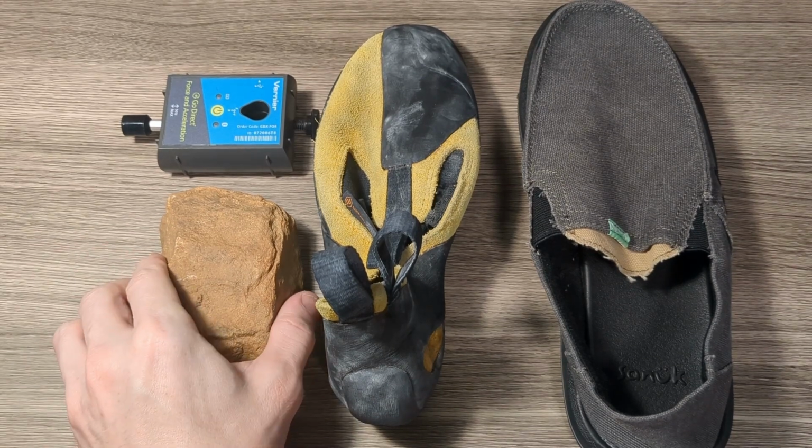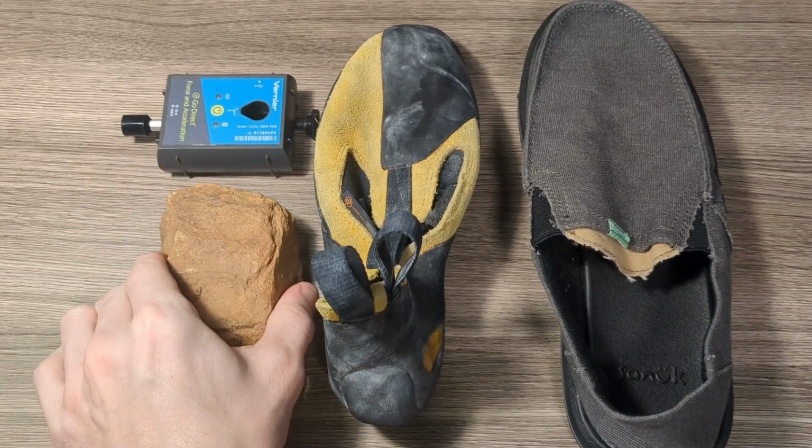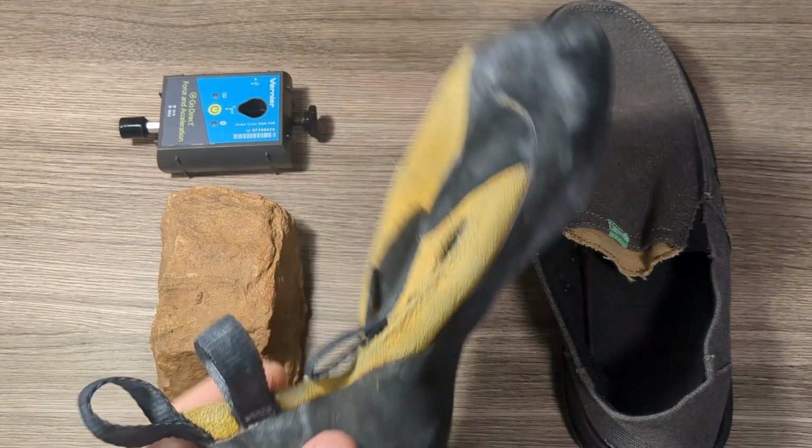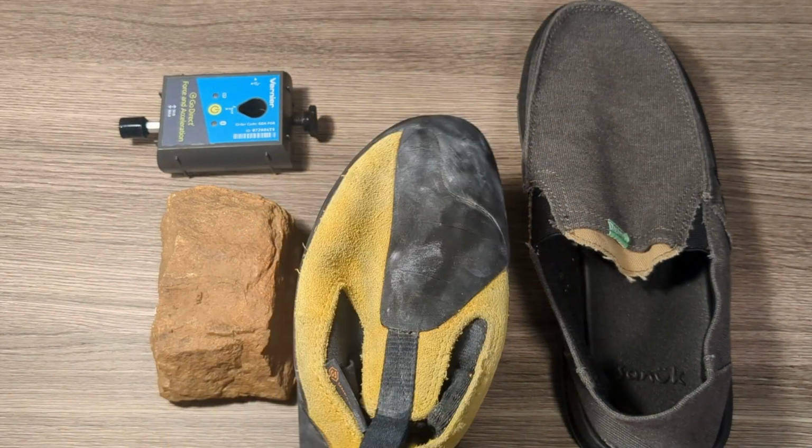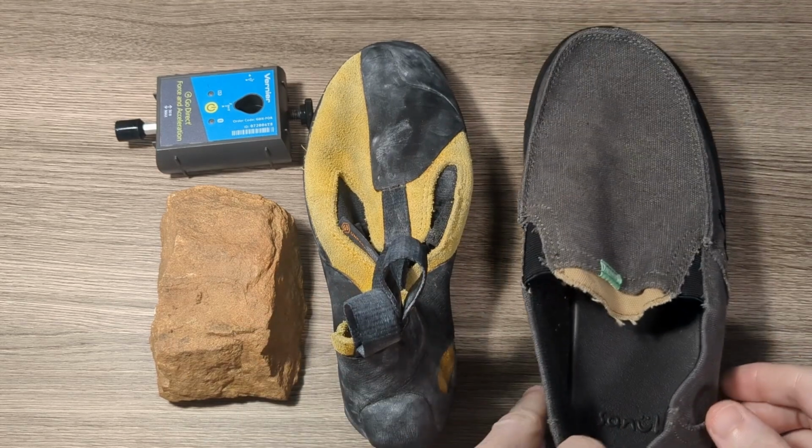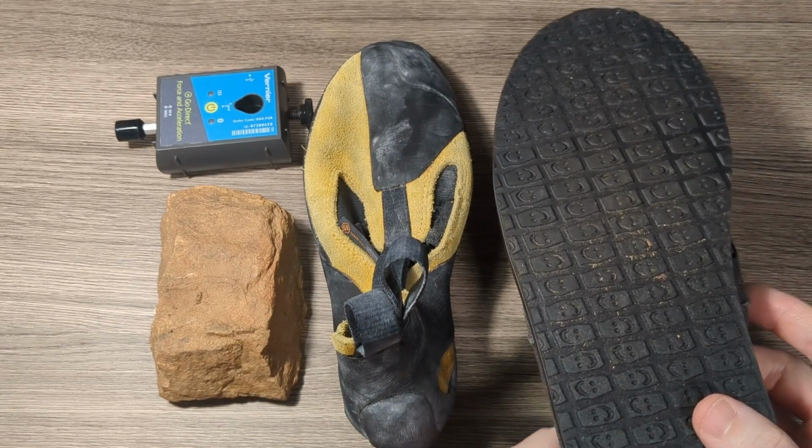So sitting in front of us, we have a random rock that I picked up from my yard and cleaned off a little bit. We have a rock climbing shoe. We have a sandal, and we have a force sensor with a push attachment on it.